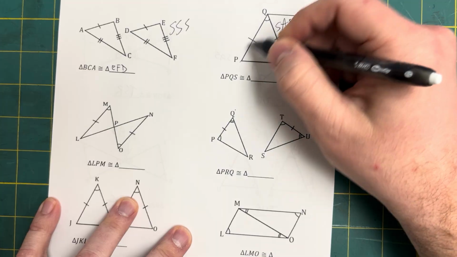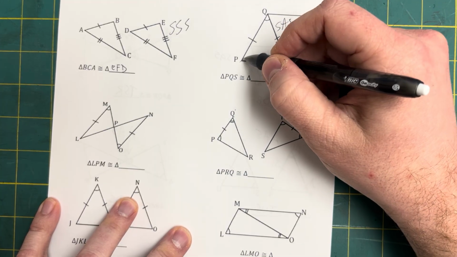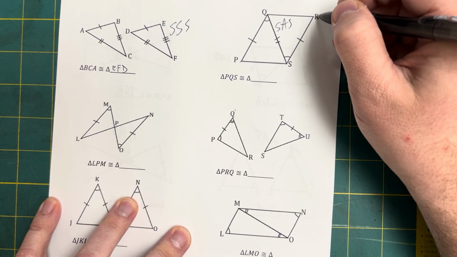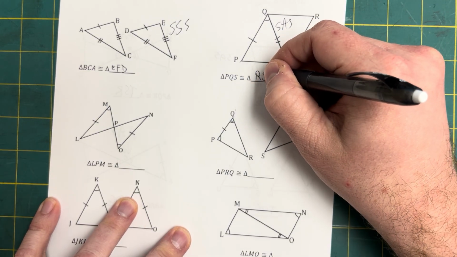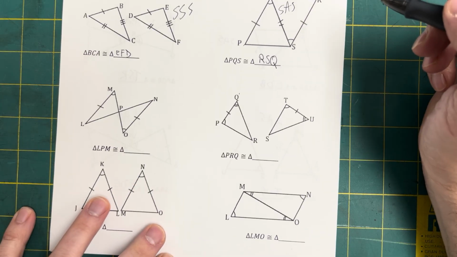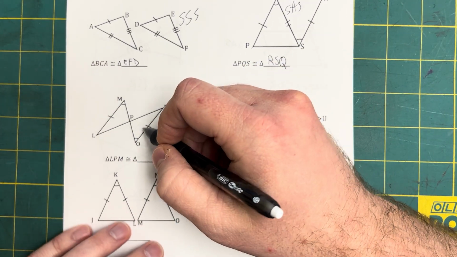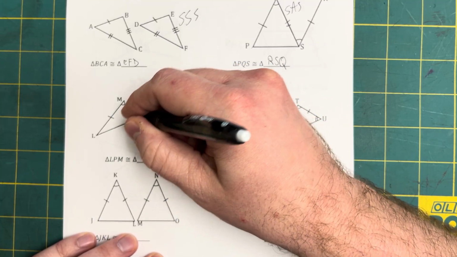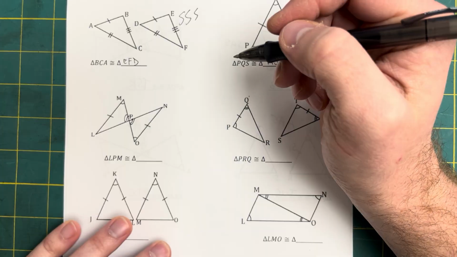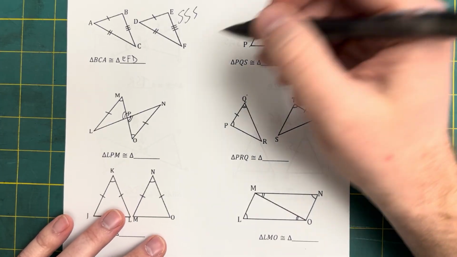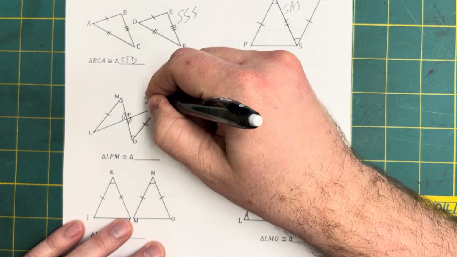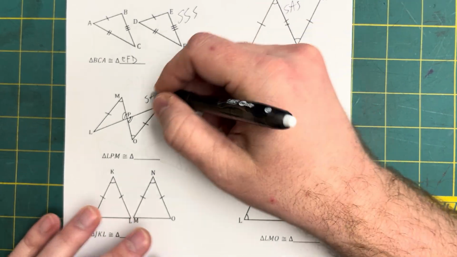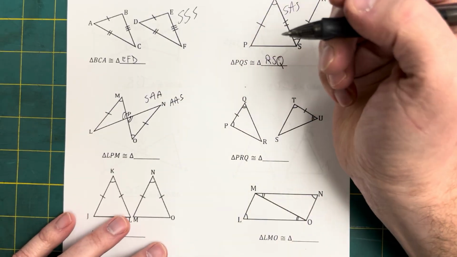All right, PQS. Make sure you start on the side with the dash on it and start at the empty angle. So side with the dash, start at the empty angle. Excuse me. RSQ. Next, we got a side and an angle and an angle, because vertical angles. So cool. That would be side, angle, angle. That's not one of them. It's technically angle, angle, side is how we're used to writing it, but it's the same thing. So either one of those is fine.